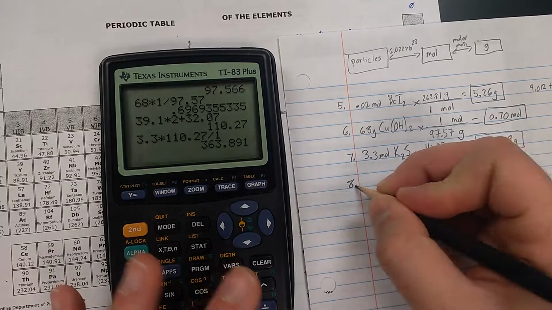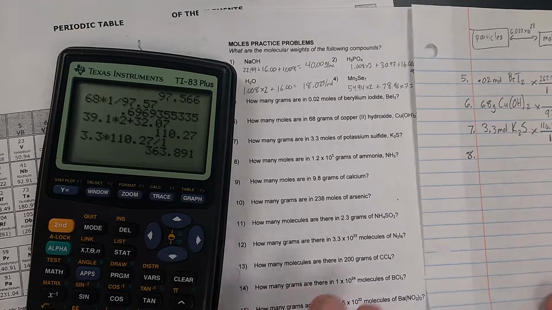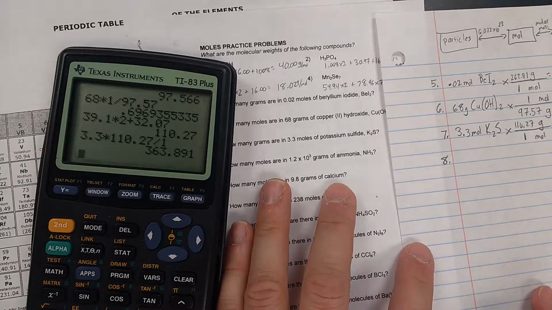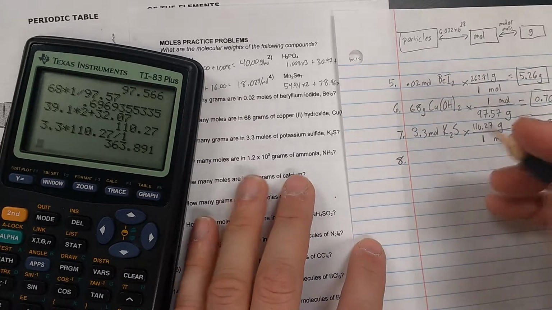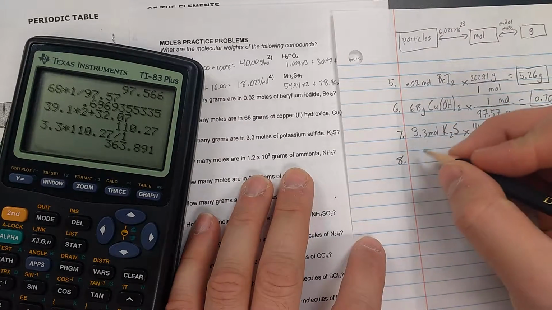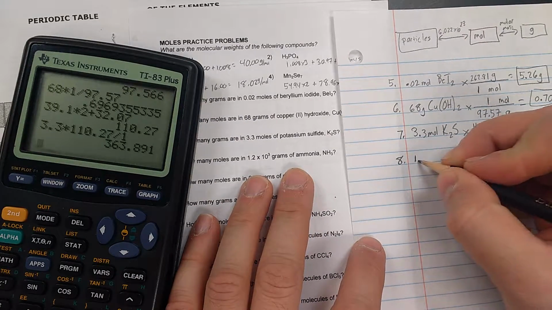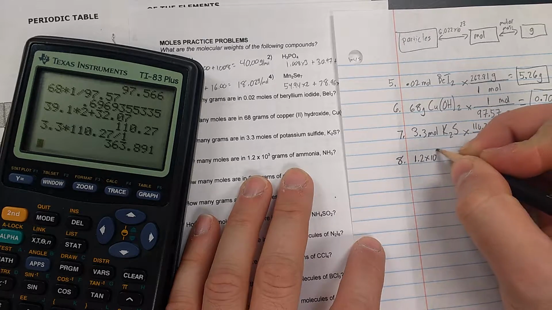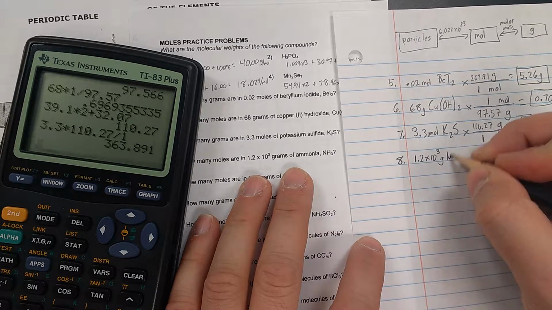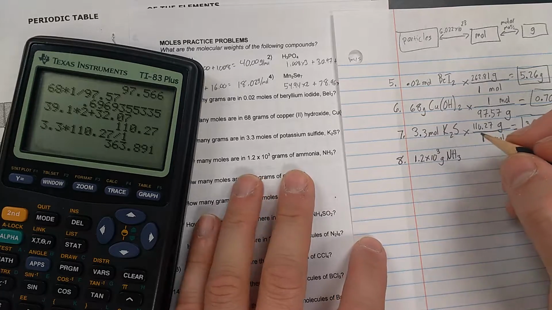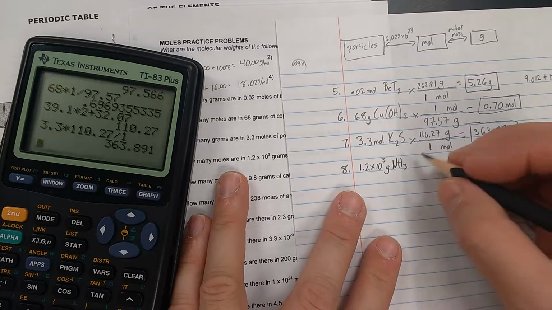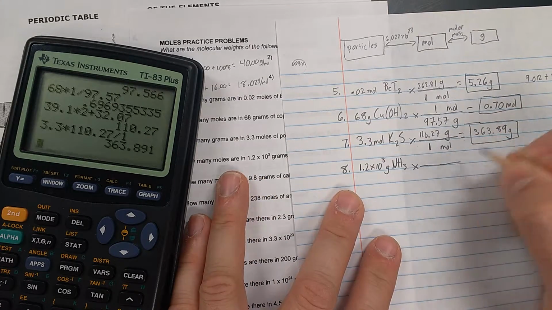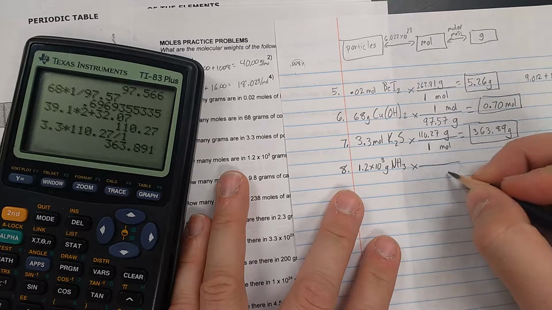Number 8. How many moles are in 1.2 times 10 to the 3rd grams of ammonia, NH3? So we're starting with 1.2 times 10 to the 3rd grams of NH3, and we're trying to find moles. So we're going to set up a conversion. We can go directly from grams to moles.